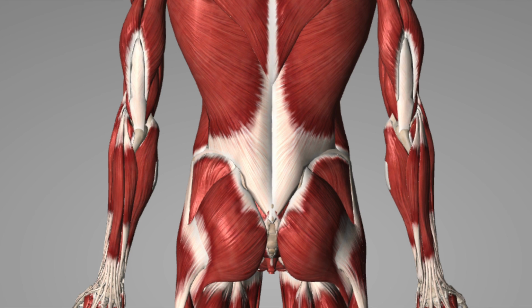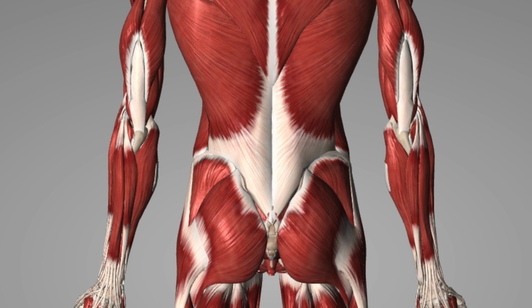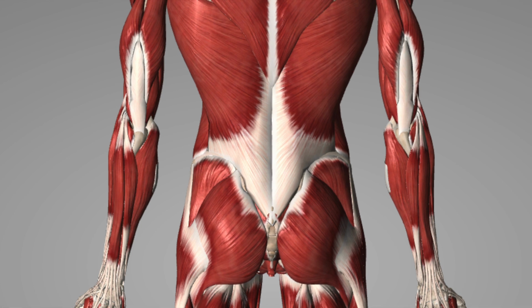carpal bones. Hinge joint, just like a door at your house, you will find that in the elbow at the humeral ulnar joint. Saddle joint, you will find that in the thumb, in the hand at the first CMC joint, carpal metacarpal joint.